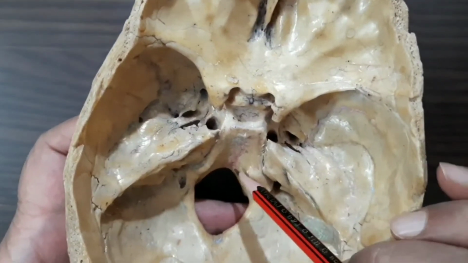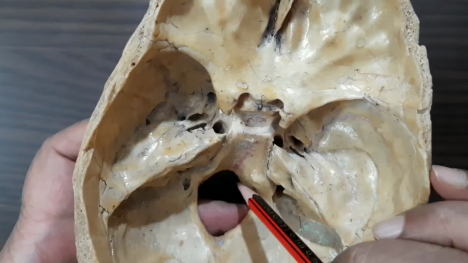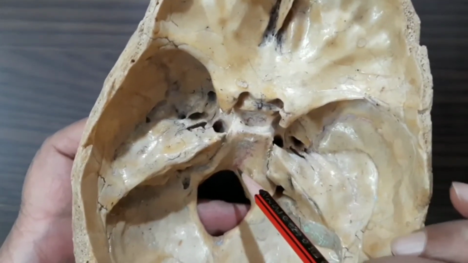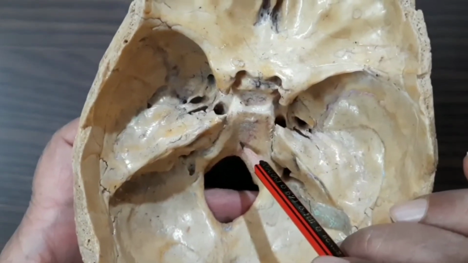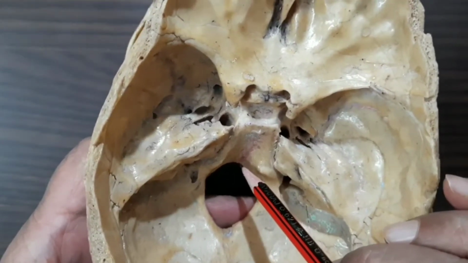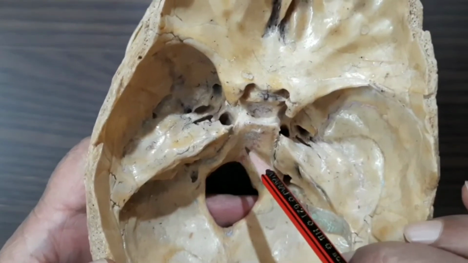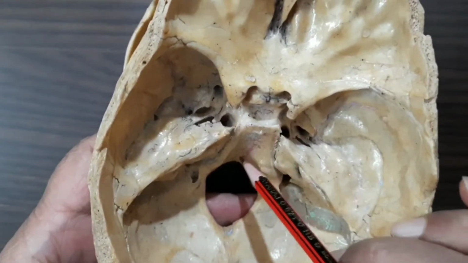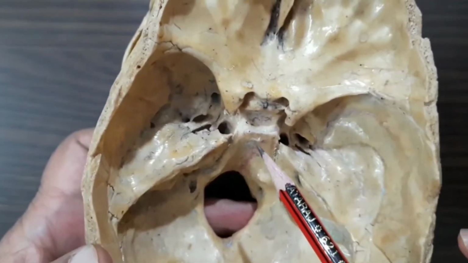For example, it gives attachment to the membrana tectoria, the upper band of the cruciate ligament, and the apical ligament of the dens. These three important ligaments are attached onto the posterior surface, onto the basilar part of the clivus.